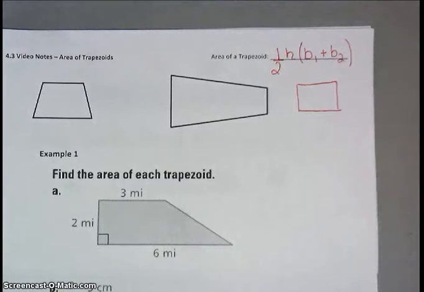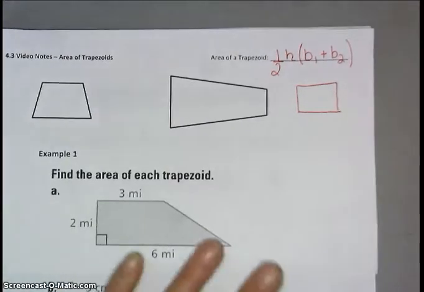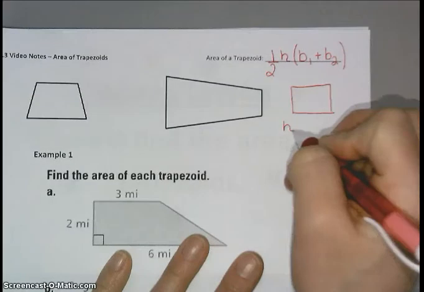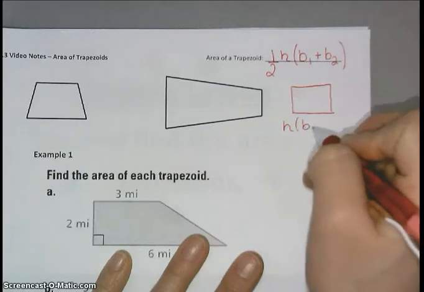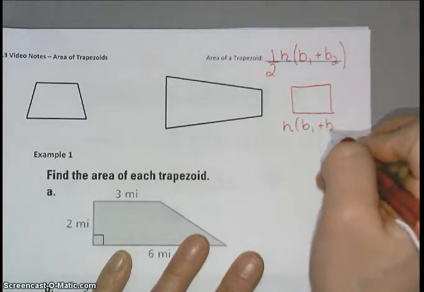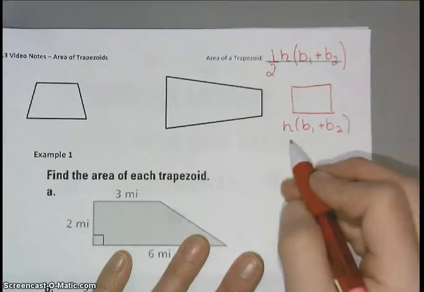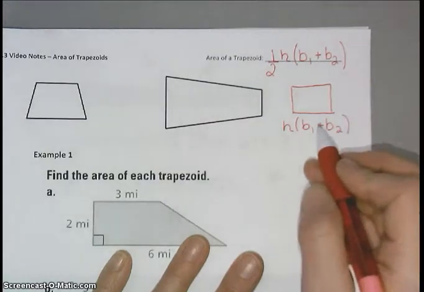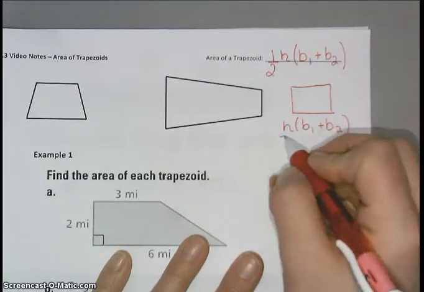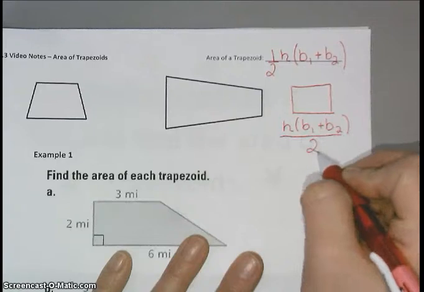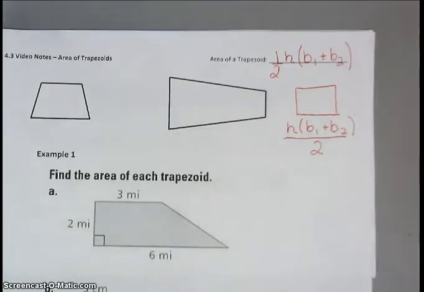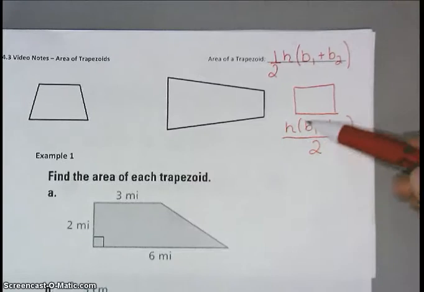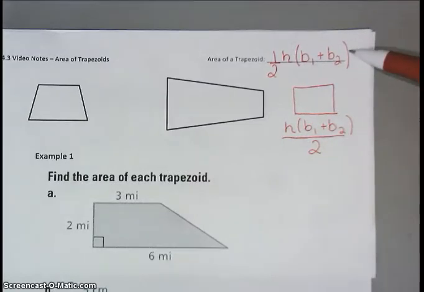Well, what I would like you to do, same thing we did with our area of a triangle, is let's work to the way our brains work. So we're going to have the height times the sum of the two bases, and then we will divide that by 2. So this is very similar to what we did with triangles. I would recommend setting it up like this, but you are also more than welcome to set it up like this.